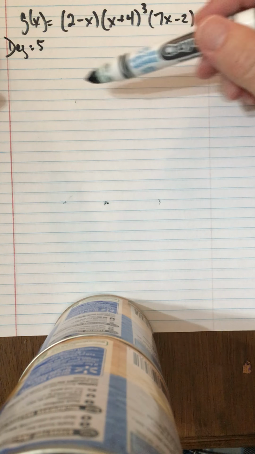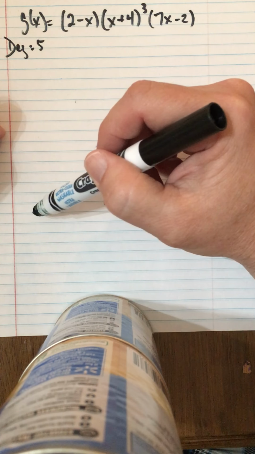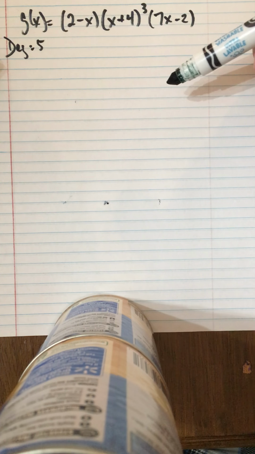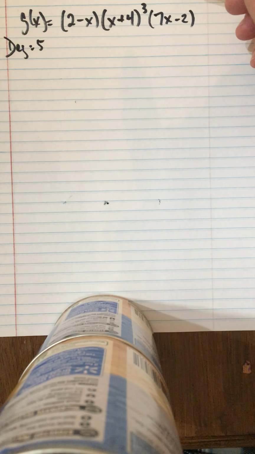Because that's odd, that means one side will be up and one side will be down, or vice versa. That side will be up, this side will be down. We'll figure that out in just a second based on the leading coefficient.